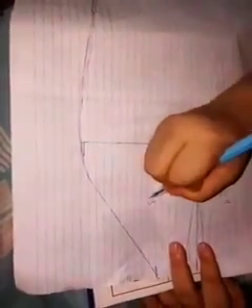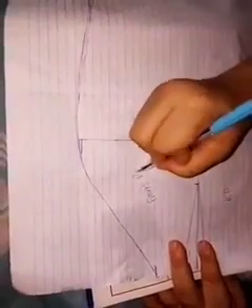So this is all about the front part. This is the front part of our high waist skirt. So this is it. I will now do a cutout round, okay, to get the front part. Then I'll come back to do the back part.